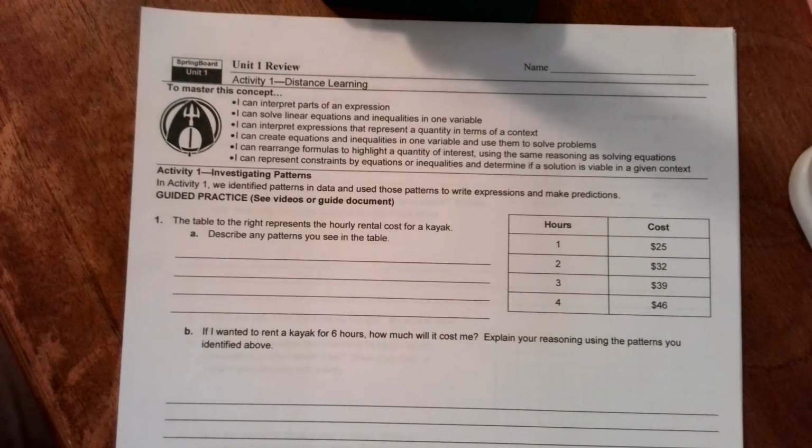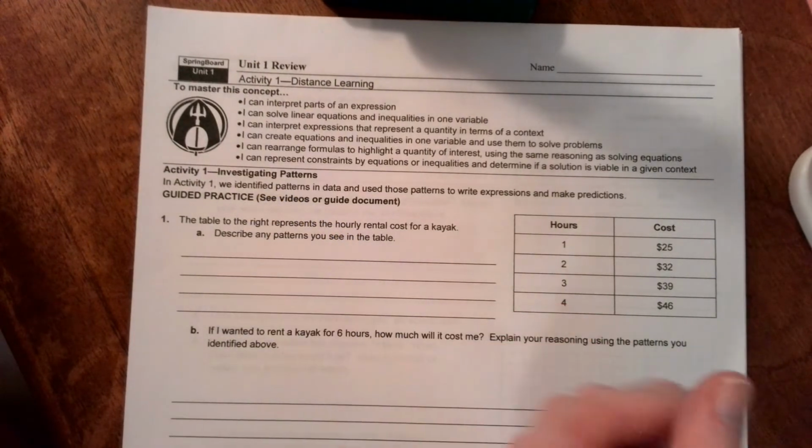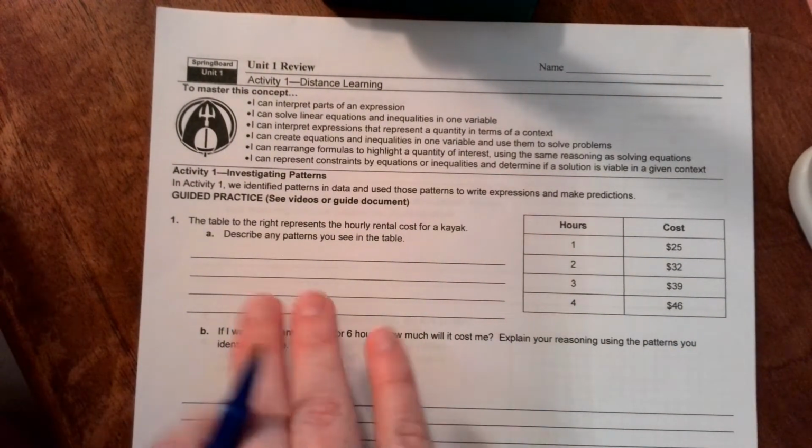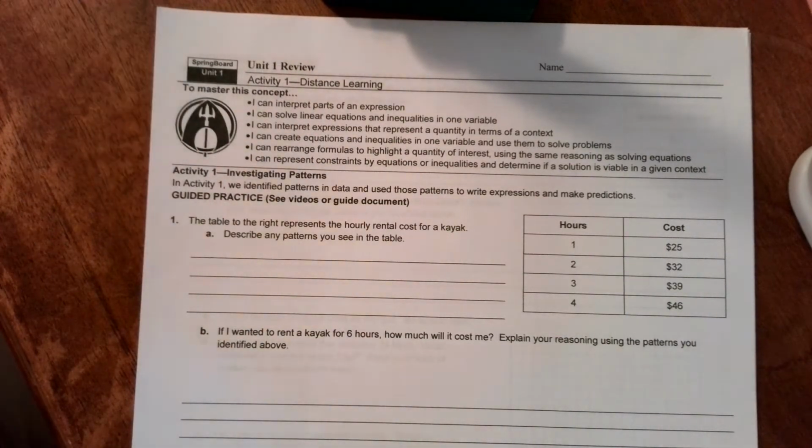And here is a review of Unit 1 from back in August and September. I just wanted to do a quick couple of review videos since y'all are out. So we'll just jump right in. We're going to review Activity 1 first. Activity 1 was on investigating patterns, and this whole thing was looking at tables and data and trying to find some patterns that explained what's happening in the data.